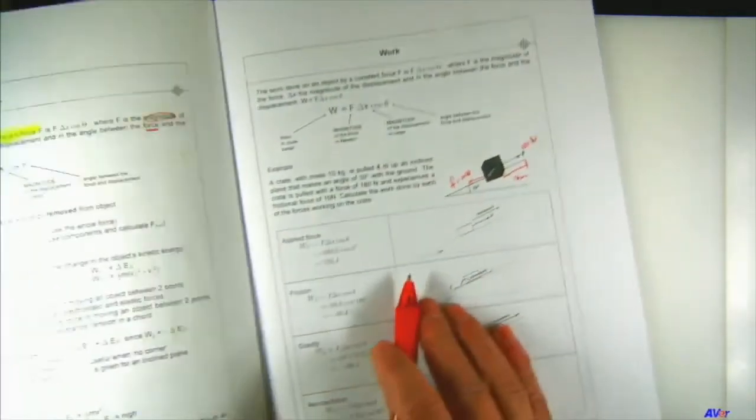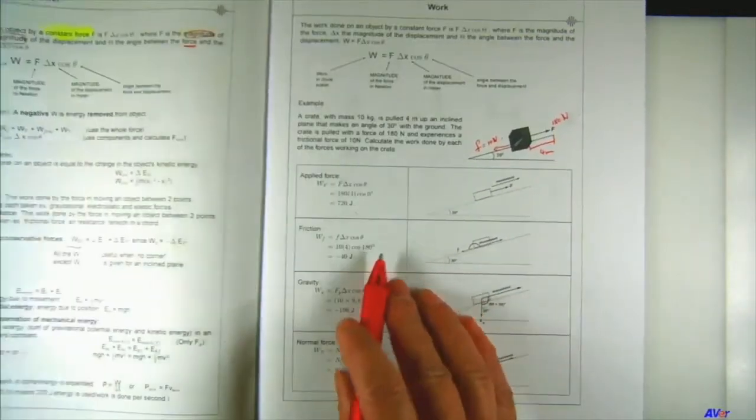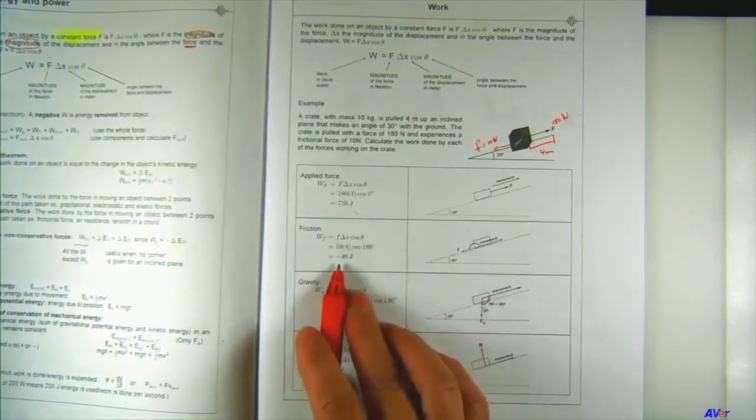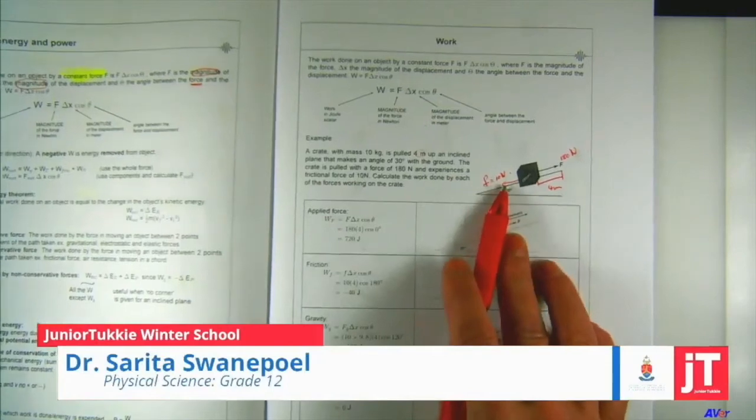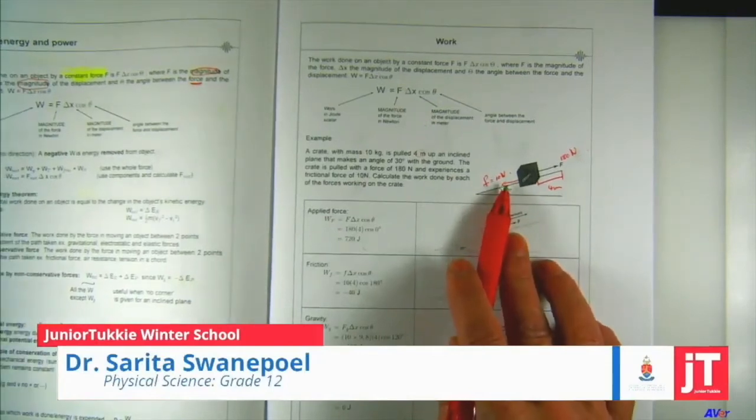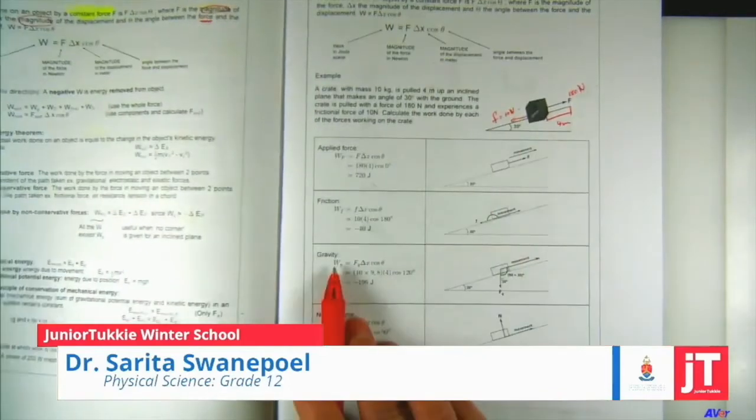And what do we remember about cos 180? Yes, -1, so that gives you -40. And what does the minus tell you? That frictional force is removing energy, right? It's removing energy. It will be slowing down the system. Right, and then we get on to gravity.